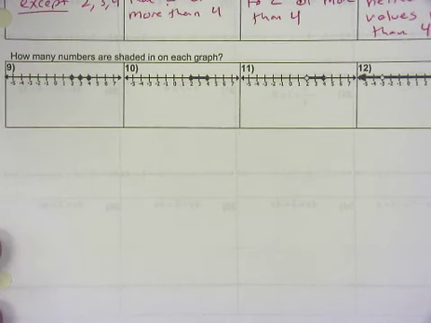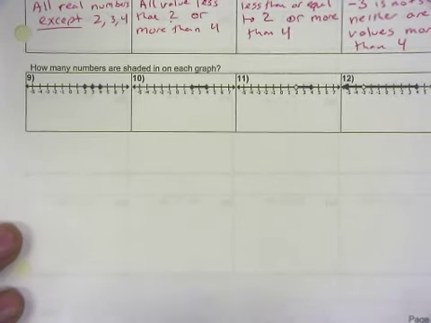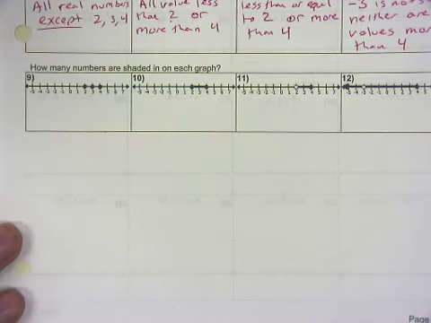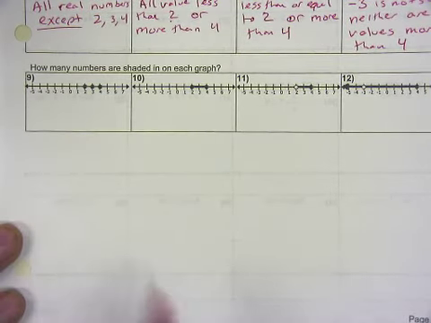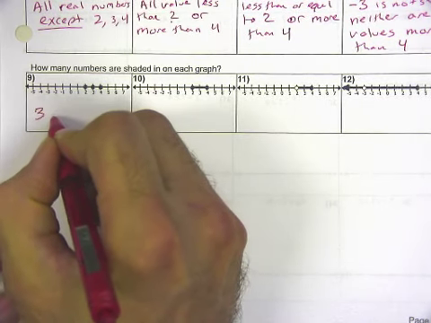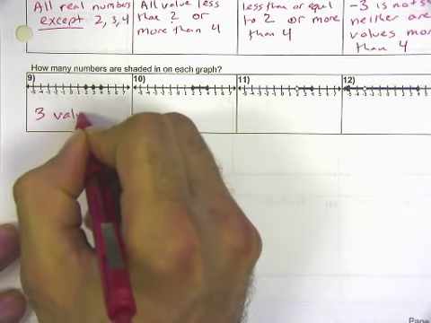All right, how many numbers are shaded in each one? This is probably the weirdest part of this front side. Okay, so how many numbers do we have shaded here on number 9? How many numbers shaded in? 2, 3, 4. So how many numbers are shaded in? 3. No, just 3 of them, right? There are exactly 3 values shaded in.